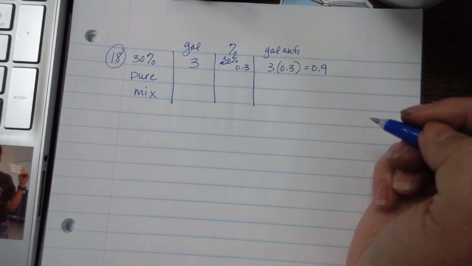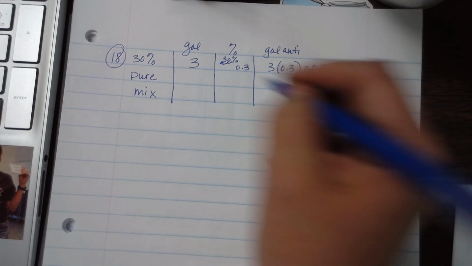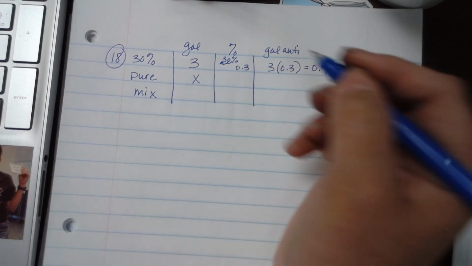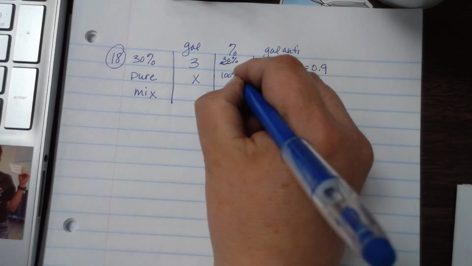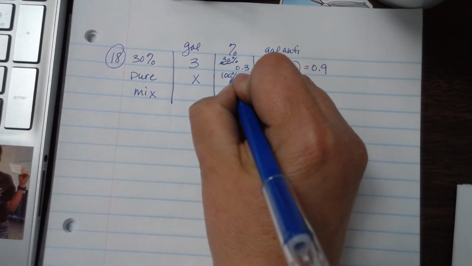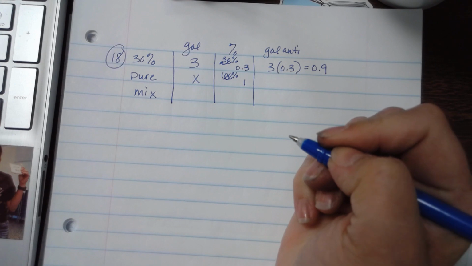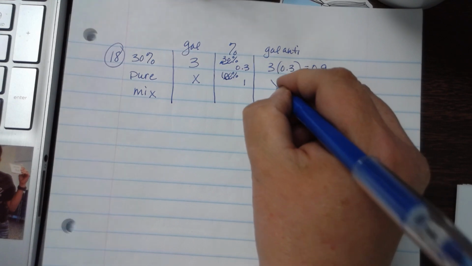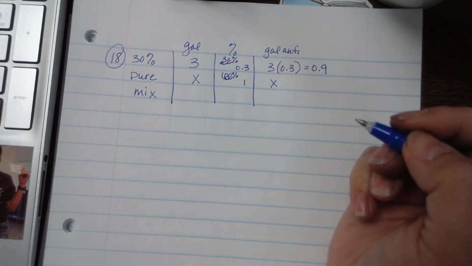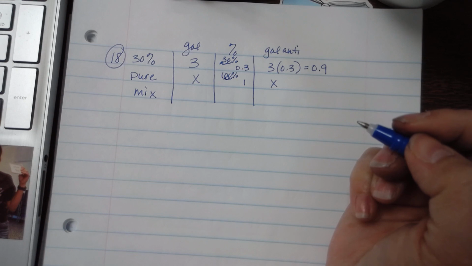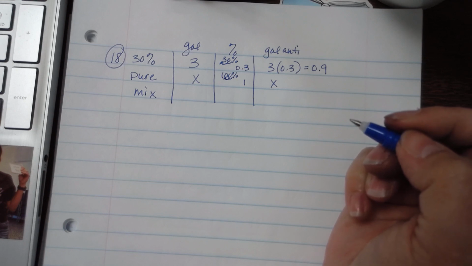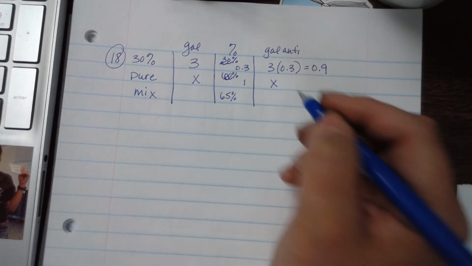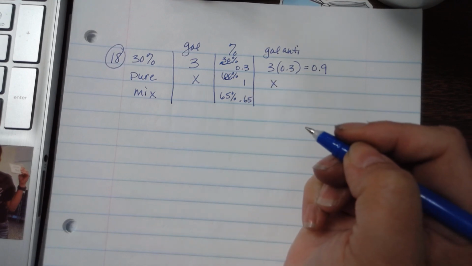All right, so for the pure, what they want to know is how many gallons they should add to it, right? So I don't know, but I do know that it's 100% antifreeze. So again, I'm going to move over, so that gives me a 1. My gallons per my percent, x times 1 is still x. Okay, and so how much pure antifreeze should he add to this solution to produce one that is 65% antifreeze? And that as a decimal will be 0.65.